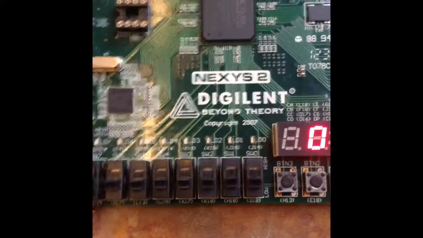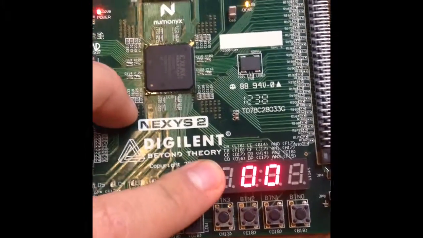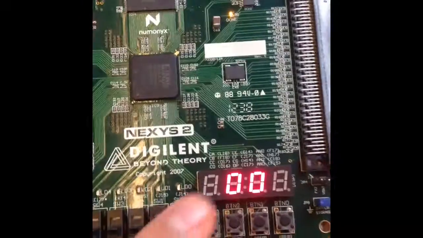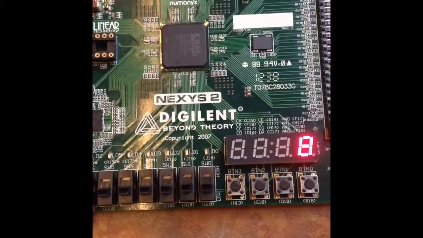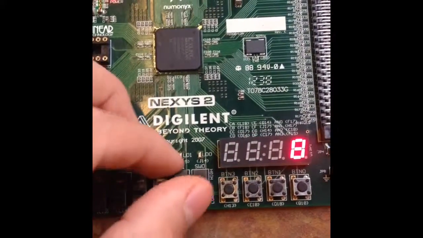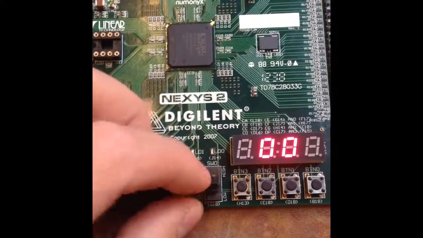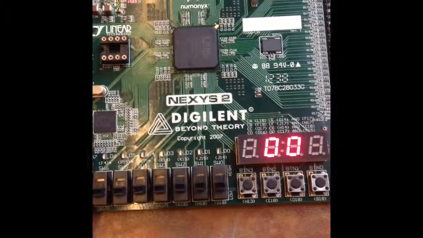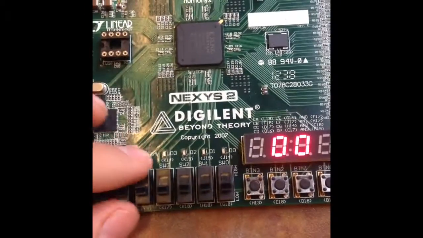And if A is greater than B, then display its output on the leftmost display. And if B is greater than A, then display its output on the rightmost display. So if A is, let's say, 8, oops, I think I have this backwards. This is A and this is B, sorry about that.